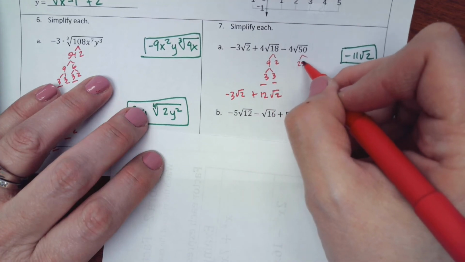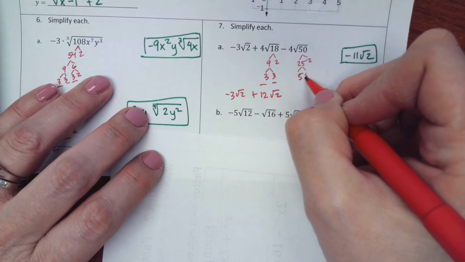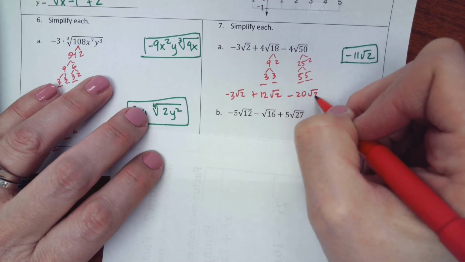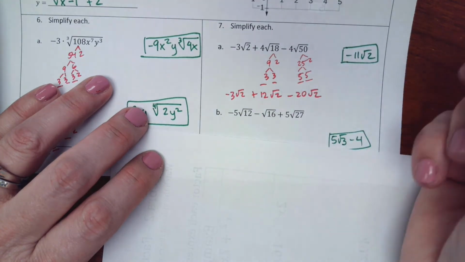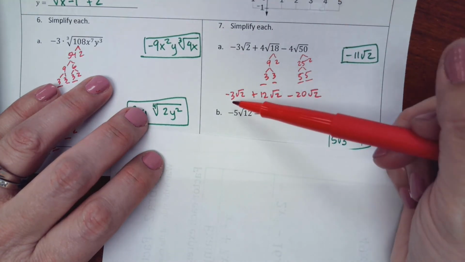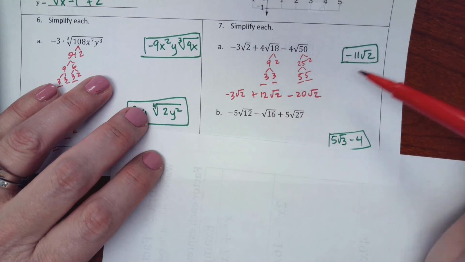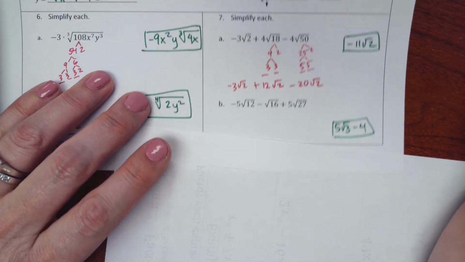50 is 25 and 2. So 5 and 5, so 5's coming out. 5 times 4 is 20. So these all turned into radical 2's. So I just combine like terms. Negative 3 radical 2 plus 12 radical 2 is 9 radical 2. So 9 radical 2's minus 20 radical 2's is negative 11 radical 2's.